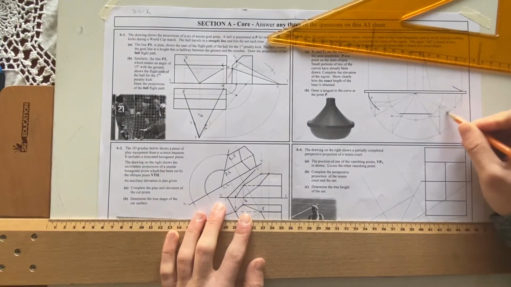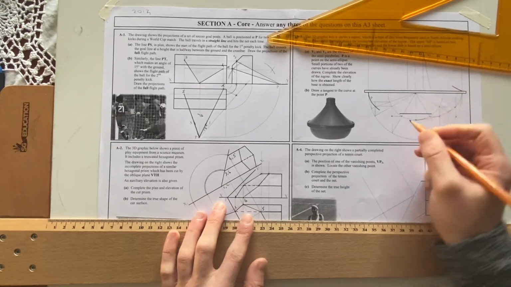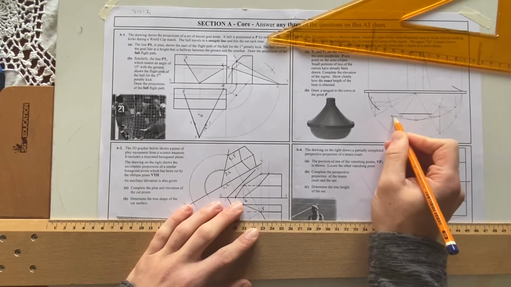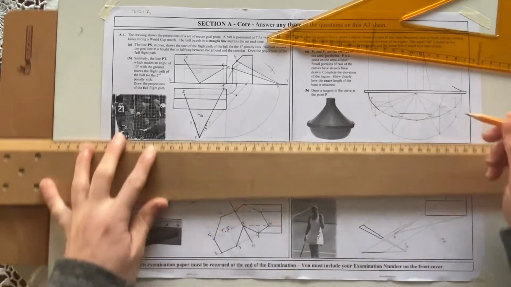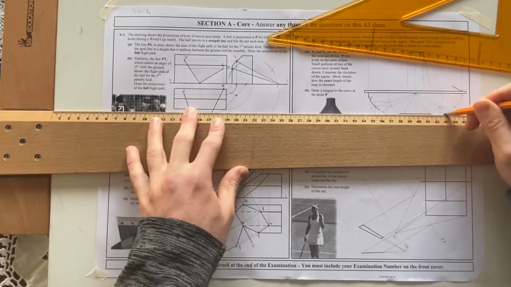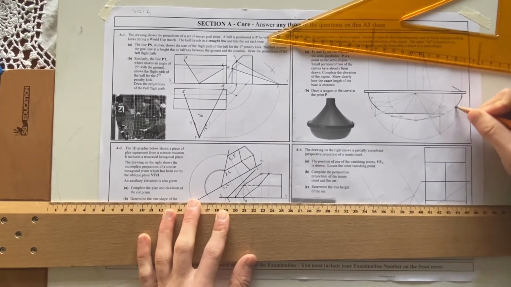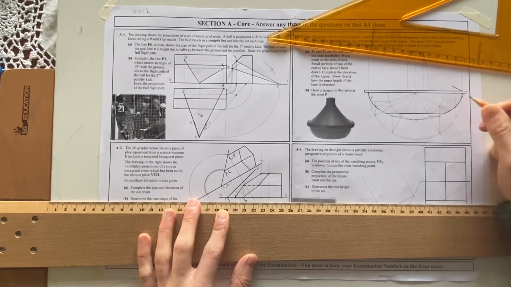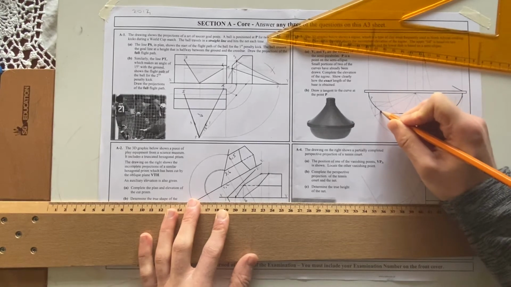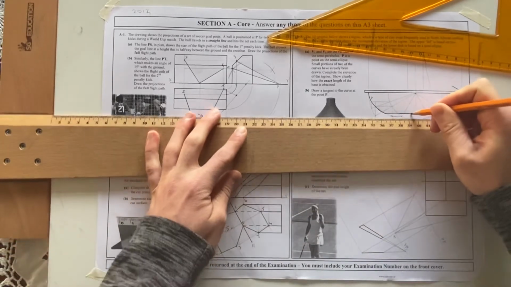And then we just draw our curve. So I'll draw lightly first, then extend my base out to hit it, and then after that I can draw in heavy where the curve stops and starts.